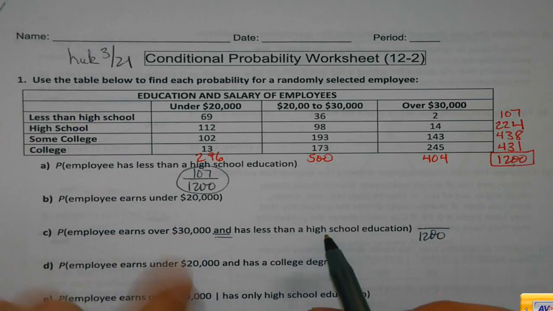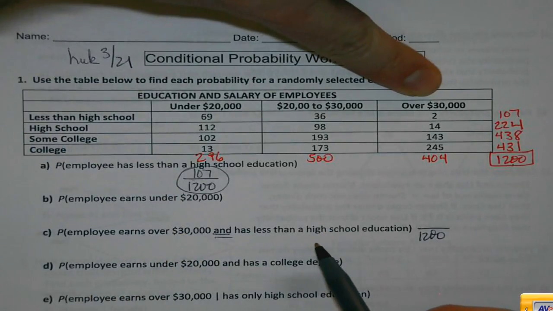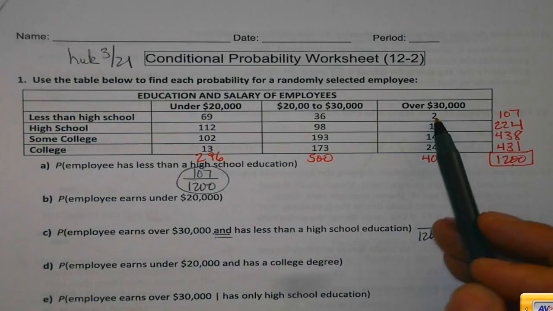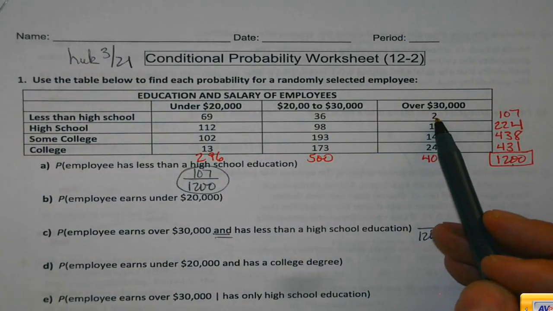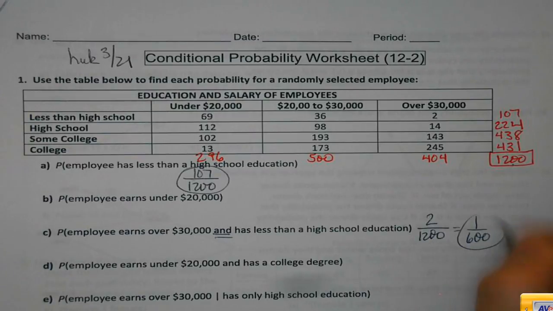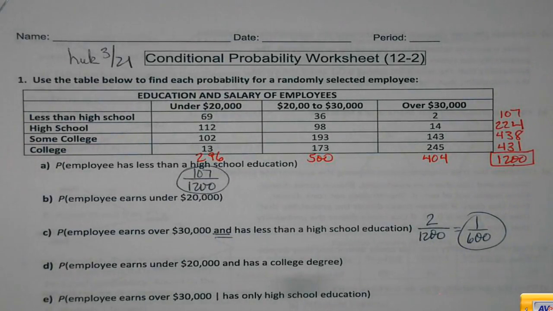Employee earns over $30,000, so we're going to be in this column, and has less than a high school education. So that's the only part of this one that would work, that little number right there. If it says and, you have to find the box or boxes that are true just for that particular part.